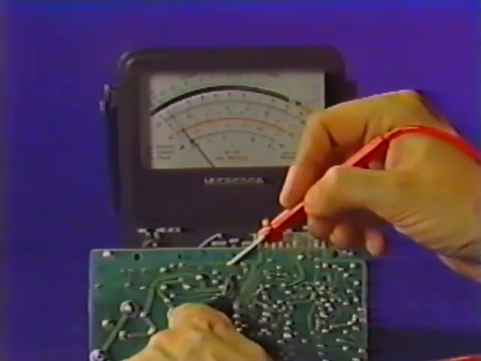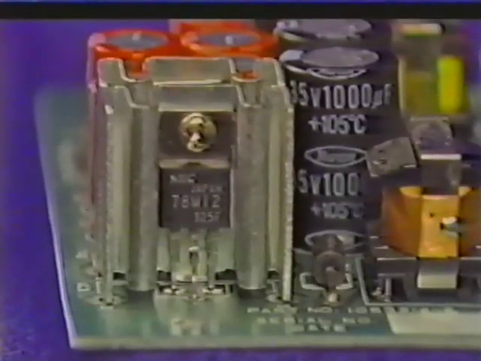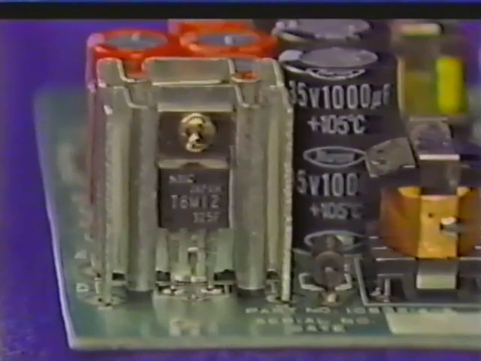Finally, check for shorts in the regulator components. A shorted Zener or pass transistor will often cause an overload condition. Observe the regulator components carefully for signs of excessive heat.